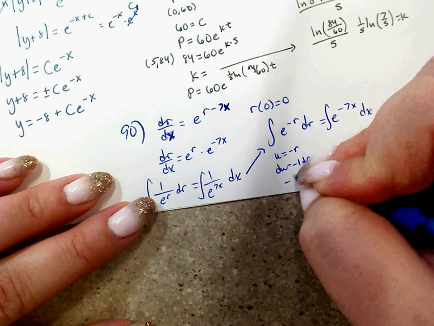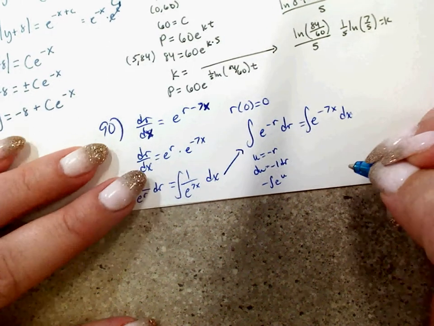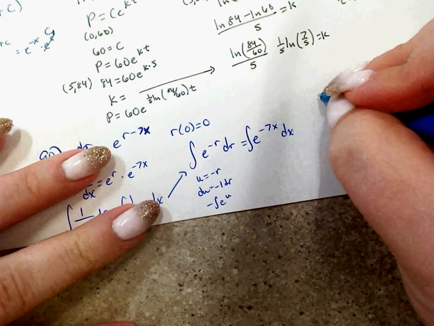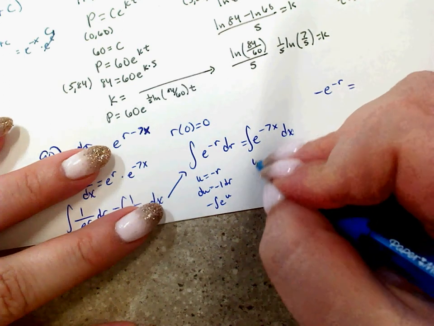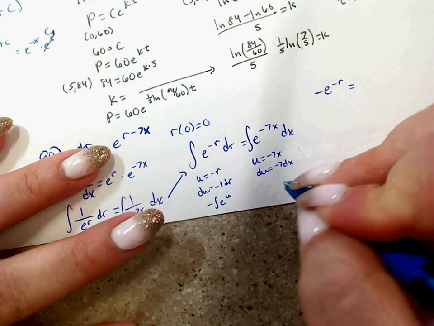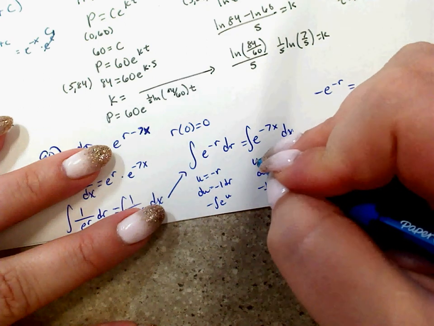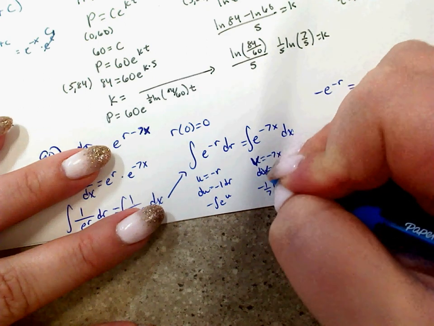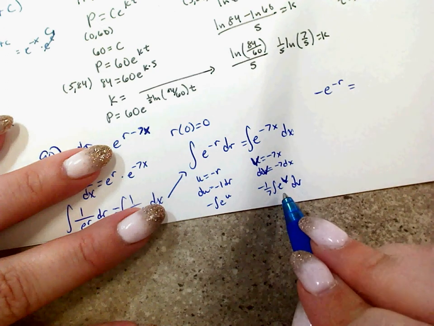So negative e to the negative r equals, this one requires u substitution as well, u equals negative 7x, du equals negative 7 dx. I don't have a negative 7, so negative 1/7 the integral of e to the u. I guess I should say v maybe. Okay. So the antiderivative of e to the v is e to the v, so negative 1/7 e to the v, which is negative 1/7 e to the negative 7x, plus c.